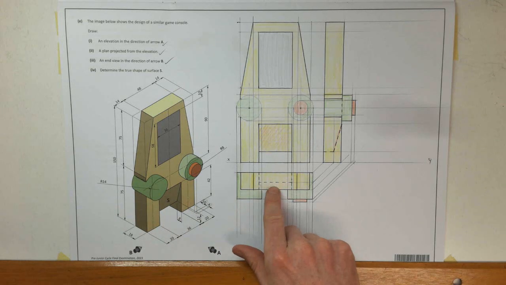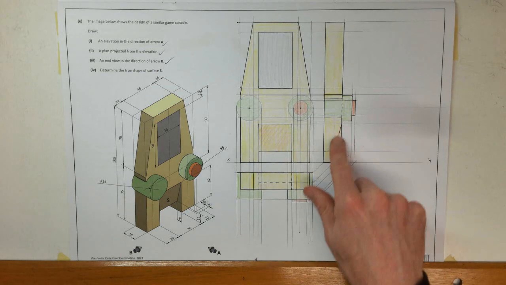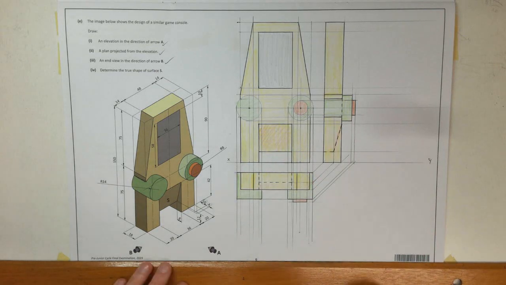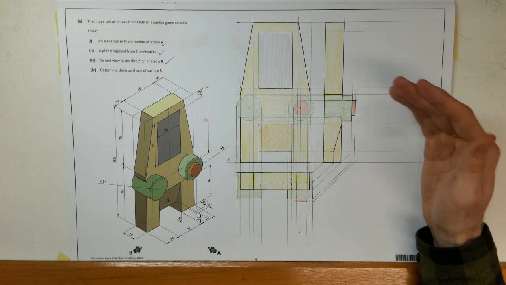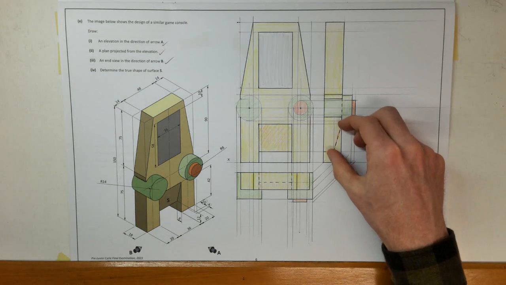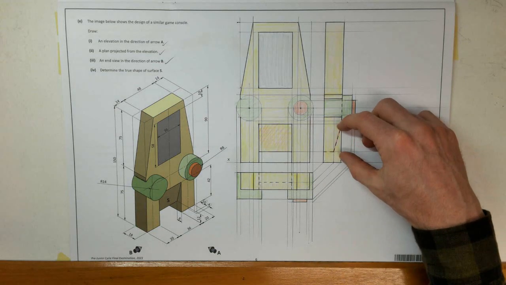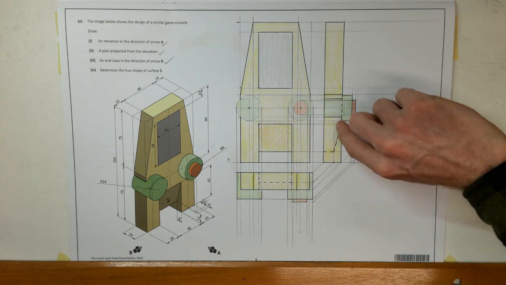Okay, in plan, that's the surface there. Elevation, end view. So end view, I'm seeing surface S as a line. So we want to rotate that until it's in a position where we can look directly at it. Okay, I could rotate it slightly here. That would show it in elevation, but to make it clear, I'm actually going to rotate it all the way up.